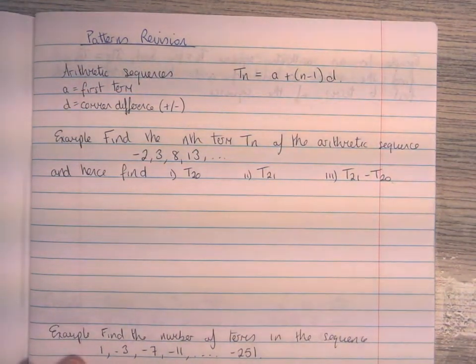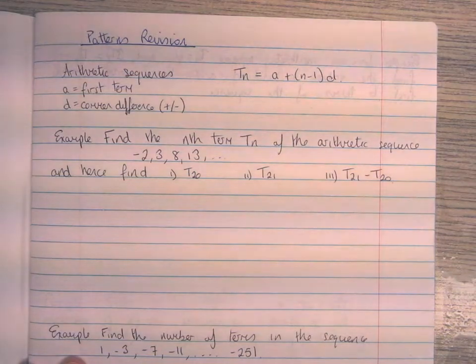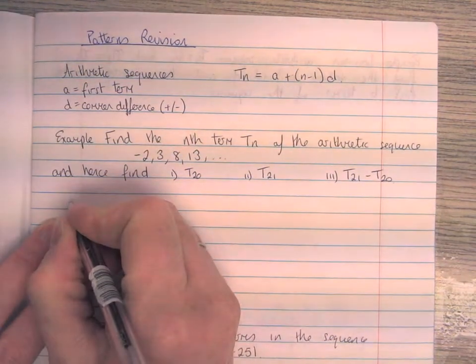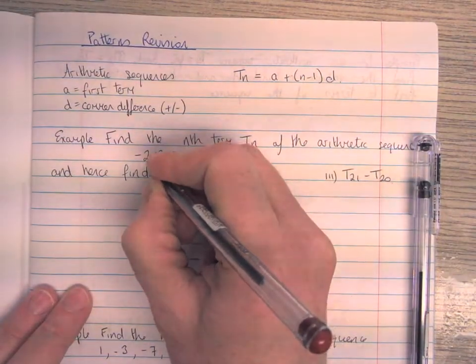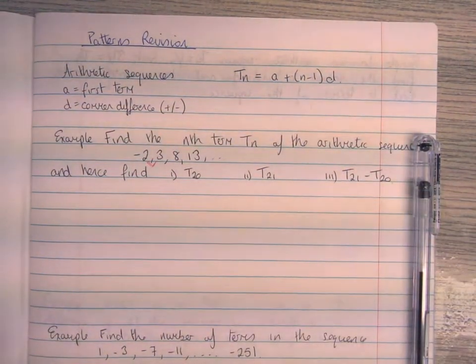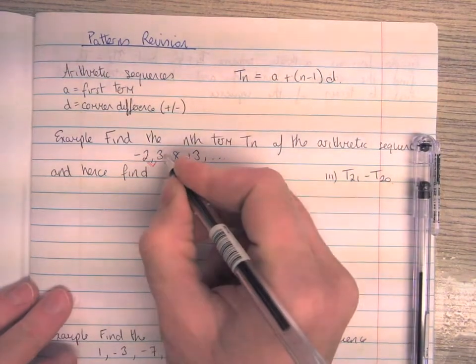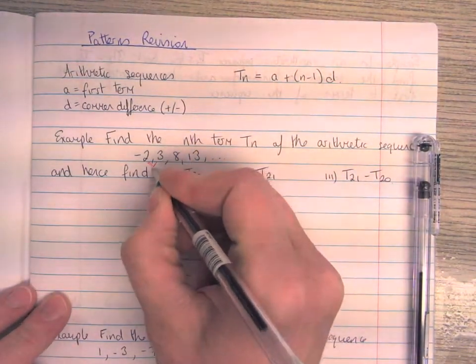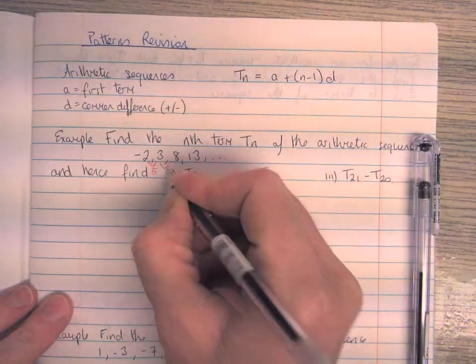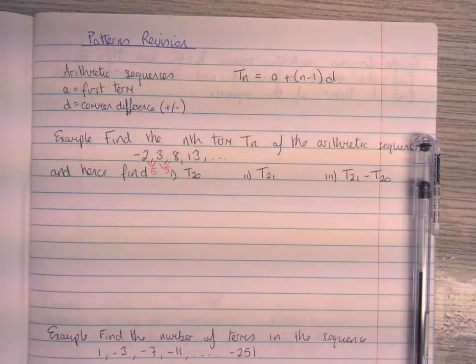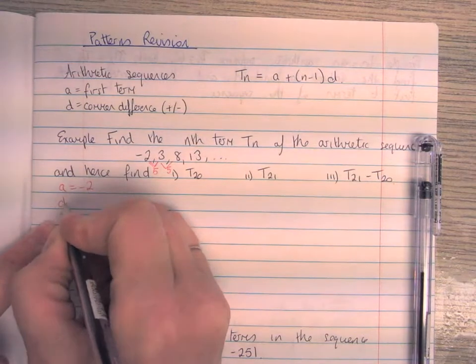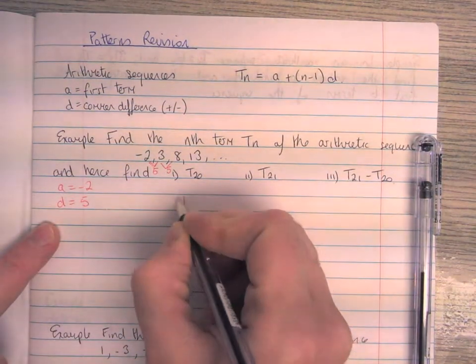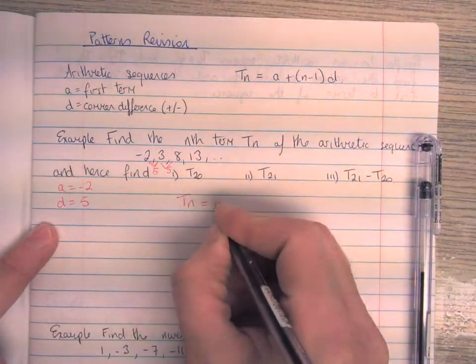Find the nth term, Tn, of the arithmetic sequence minus 2, 3, 8, 13. The first thing we need to do is figure out our difference. It's told us it's arithmetic, so it's adding or subtracting. How do I get from minus 2 to 3? I add 5. Check the second one to make sure that it's still adding 5, and it is. Then you can pull out your a, which is minus 2, and your d, which is 5. Write down the formula.